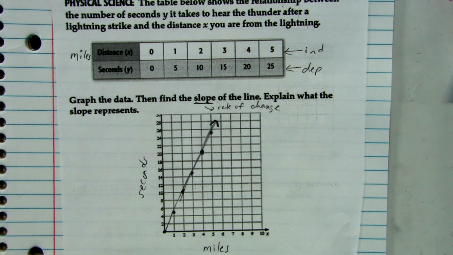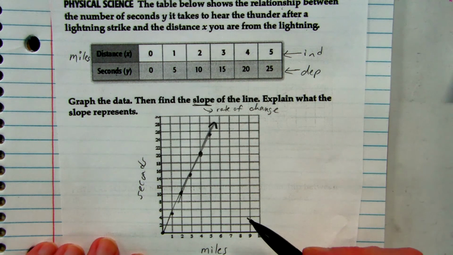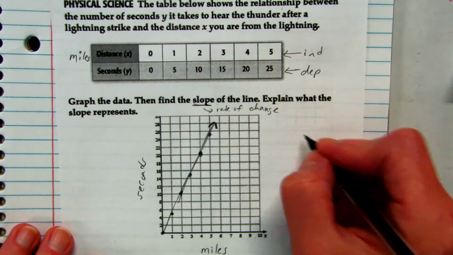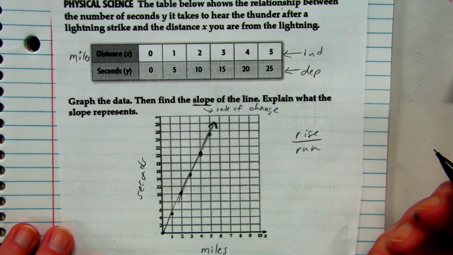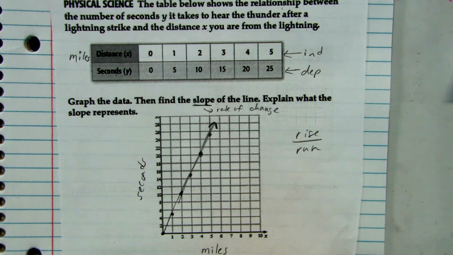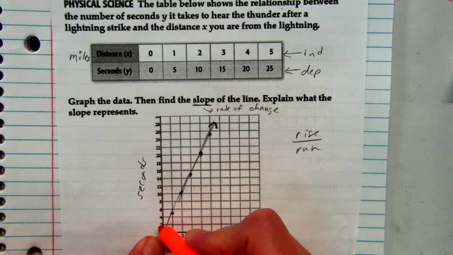And then it says to find the slope. Slope's just another word for rate of change. We're going to get into that a little bit more tomorrow. And so we're going to use our rise over run. We can pick 2 points. Let's pick points that are on whole numbers. So let's use 0, 0. 0, 0 is an excellent number to use. And let's use 2, 10, just because I think that's easy.